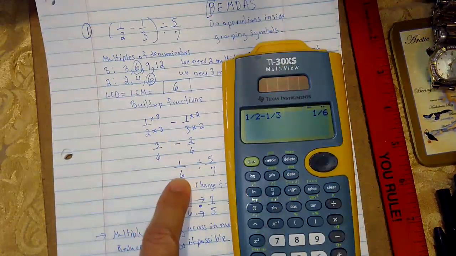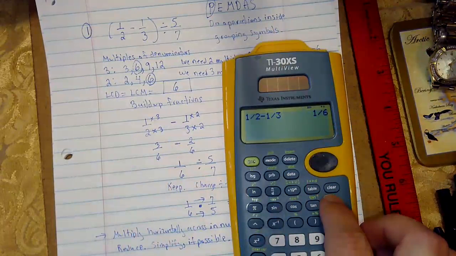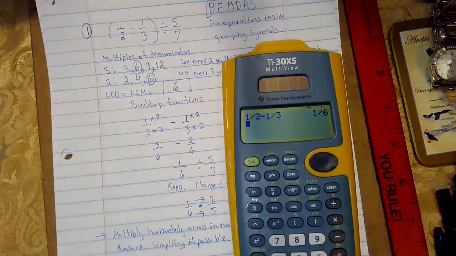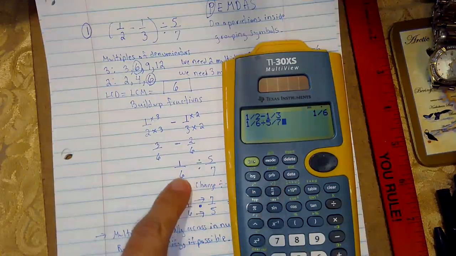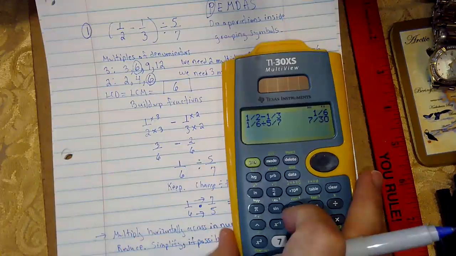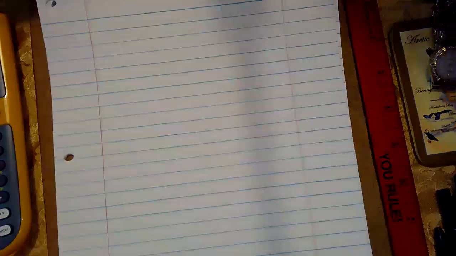And now when I'm working 1/6 divided by 5/7, I have 1/6, then I'm going to divide it by 5/7. There you go. So I'm using this 1/6 divided by 5/7, and yep, that gives me 7/30. So you do have to show your work to get the full credit. All right, so that's number 1. Let's go on to the next problem.